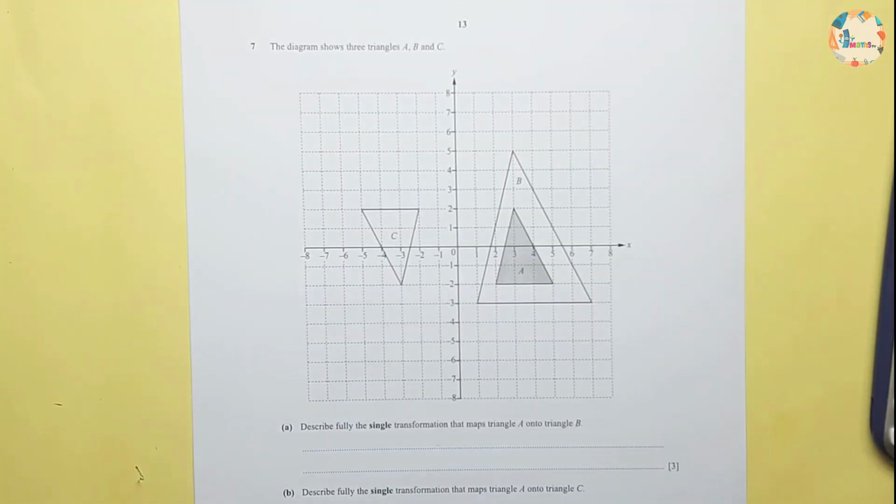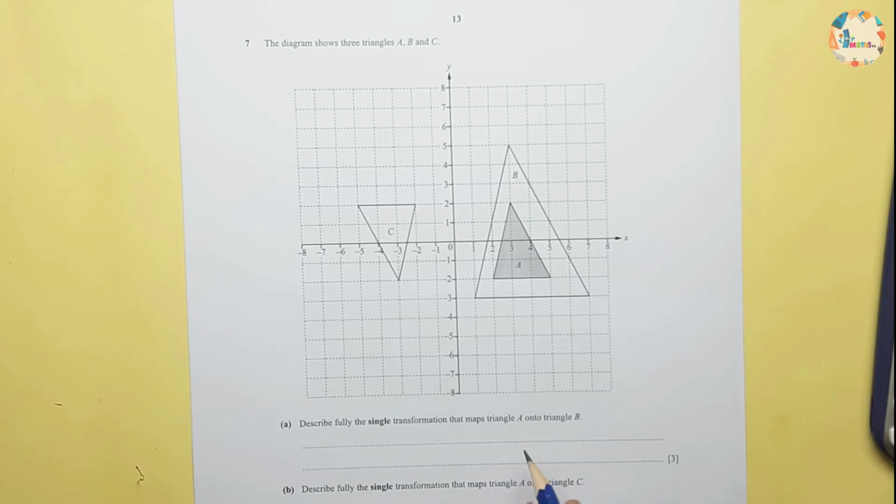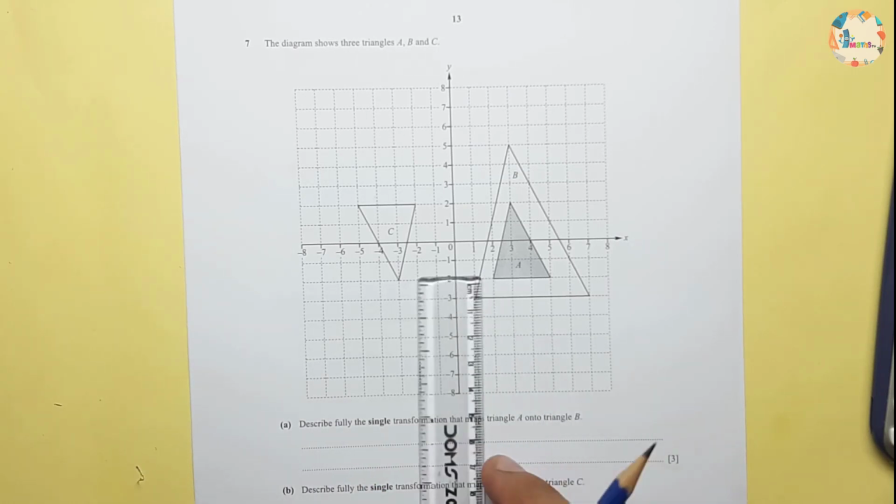Now next, question number 7 is basically a transformation question. The diagram shows 3 triangles A, B and C. A is shaded. Describe fully the single transformation that maps triangle A onto triangle B. So A onto B, you can check by drawing this one.